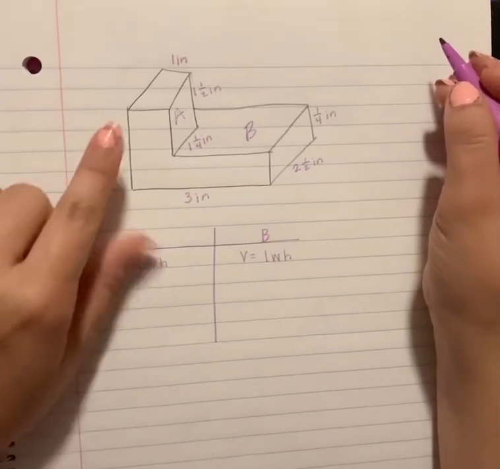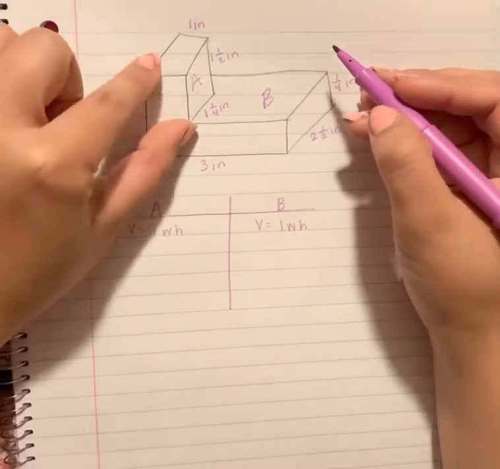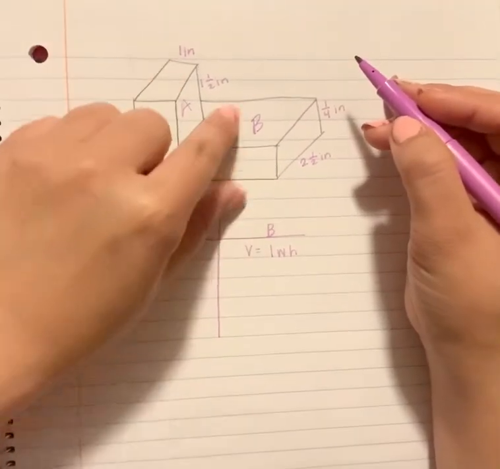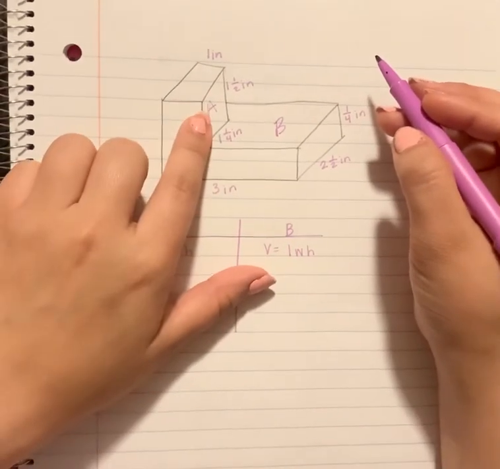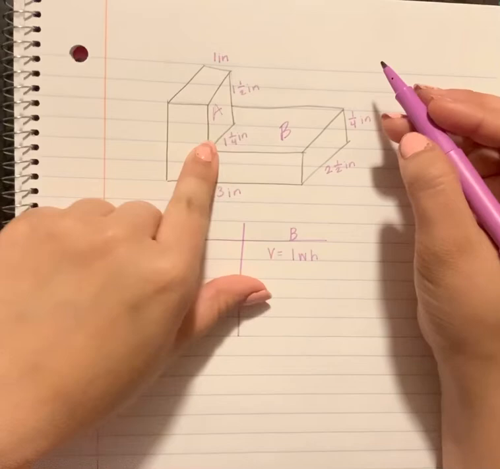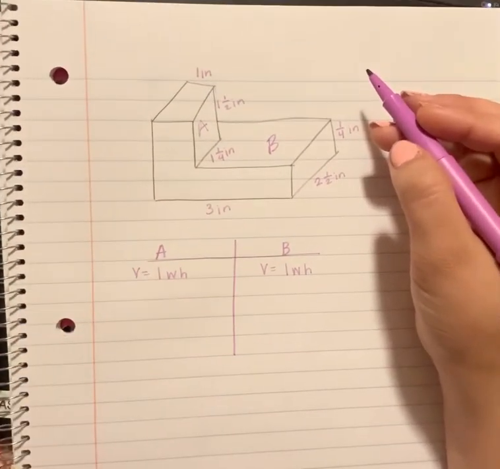Okay, so if you notice, this composite figure is different from the others because this has a shape sitting on top of the other shape. So I don't have to decompose anything. I've already split it into rectangular prism A and rectangular prism B. I want to find the volume of each of the rectangular prisms.